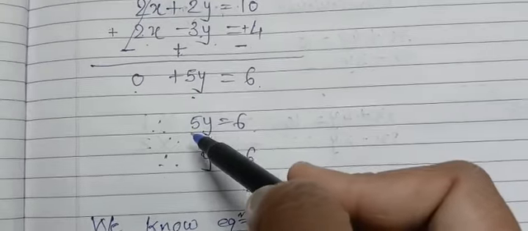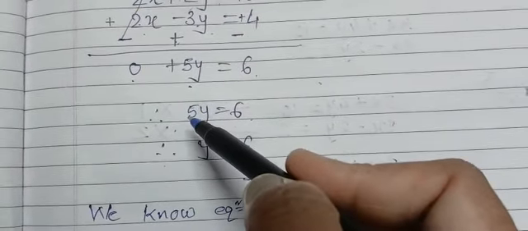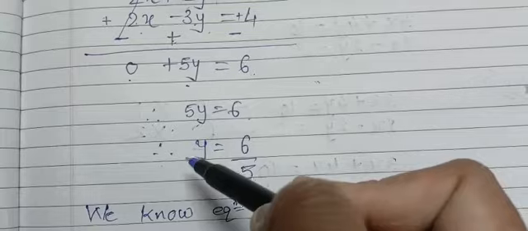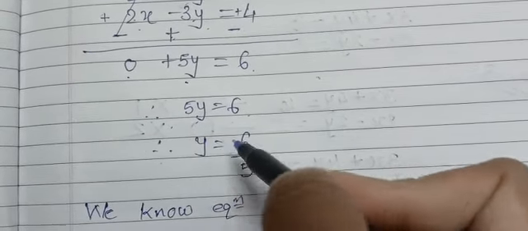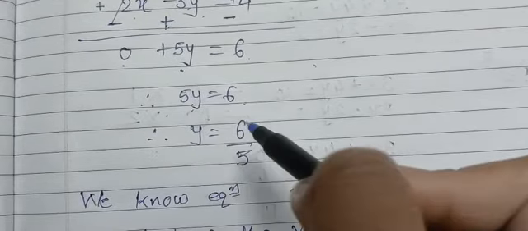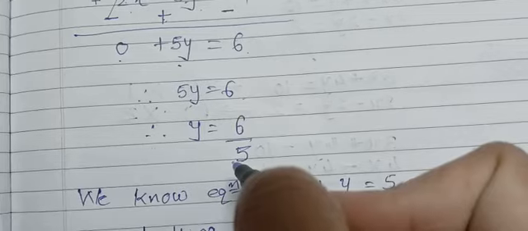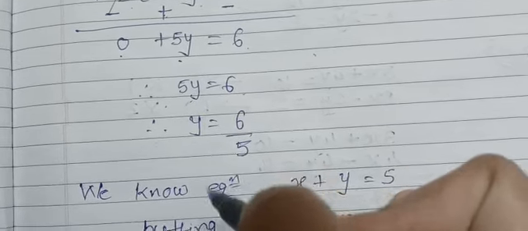Therefore, if we take this 5 to the other side of the equal sign, it is in multiplication, but once it goes to the other side of the equal sign, it will be divided. It will become the denominator. Therefore, y is equal to 6 upon 5.